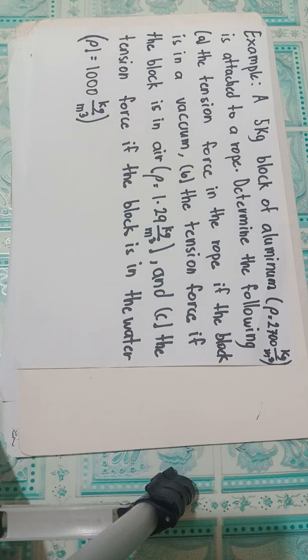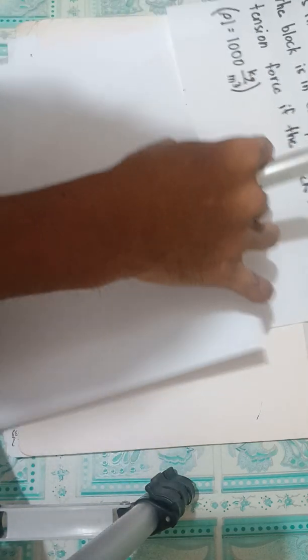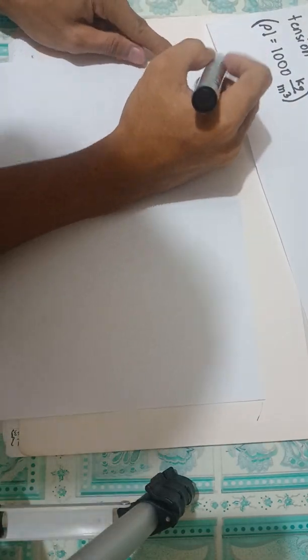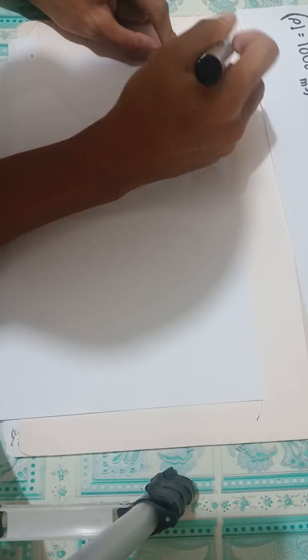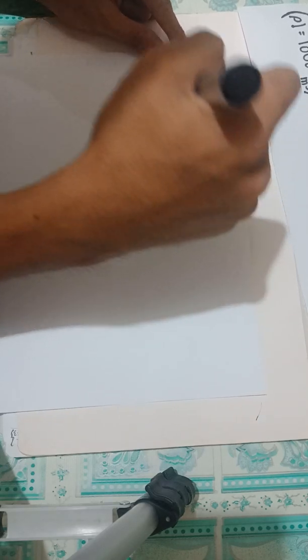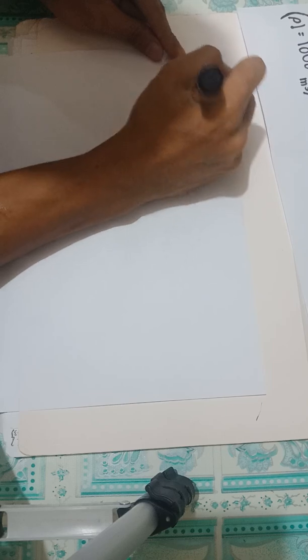Now we are going to solve for A, for tension. This is the tension when the block is in vacuum.